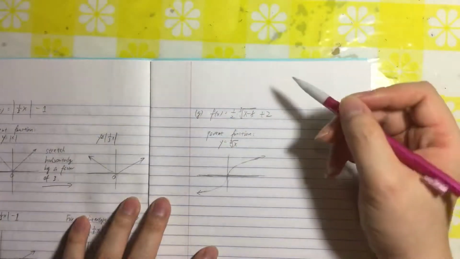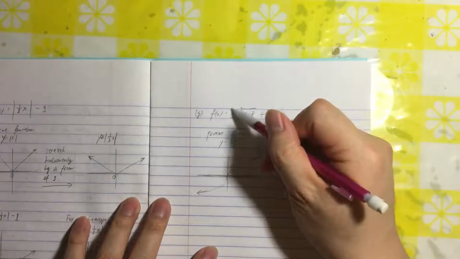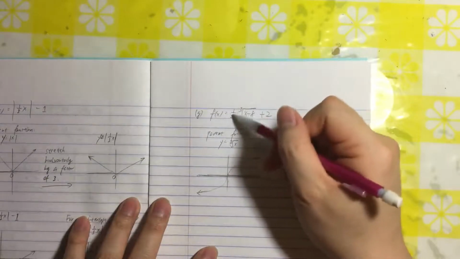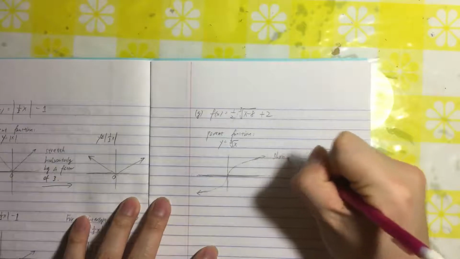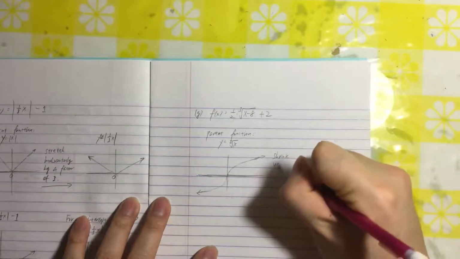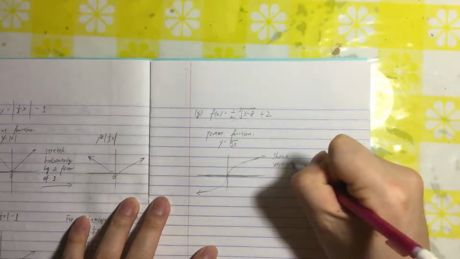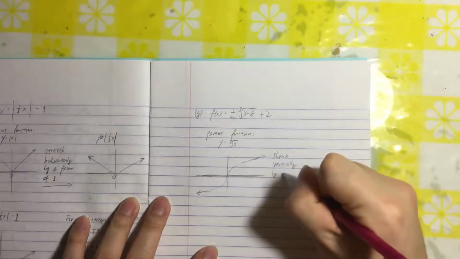So first step, we're going to multiply half to the function. When I multiply half to the function, I shrink the graph vertically by a factor of half.